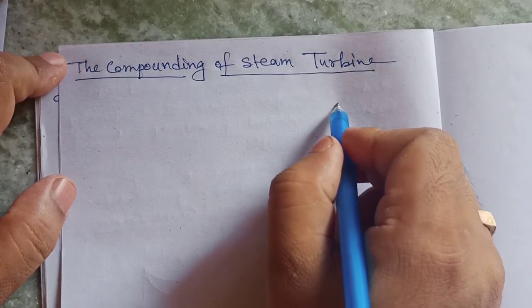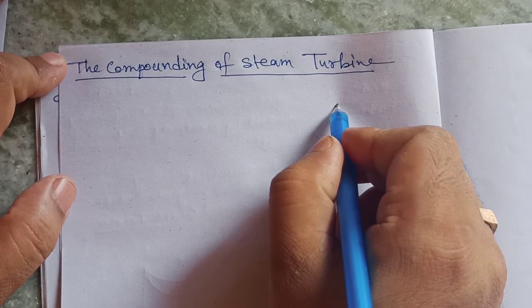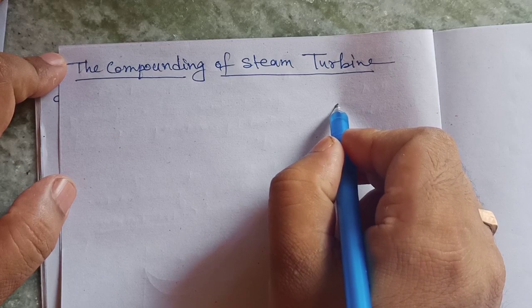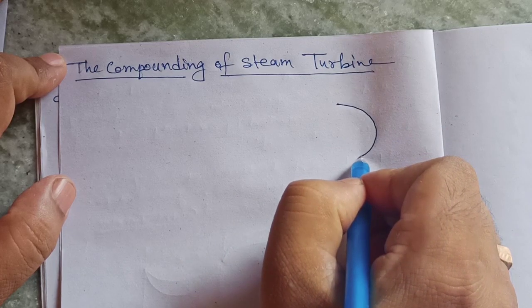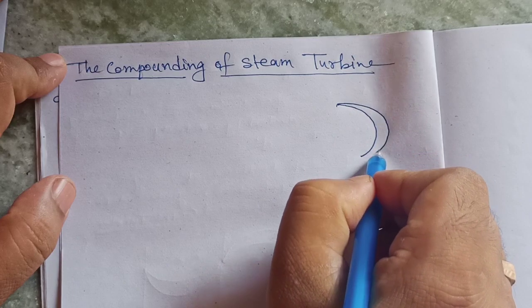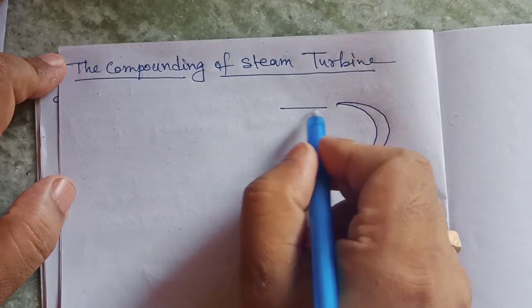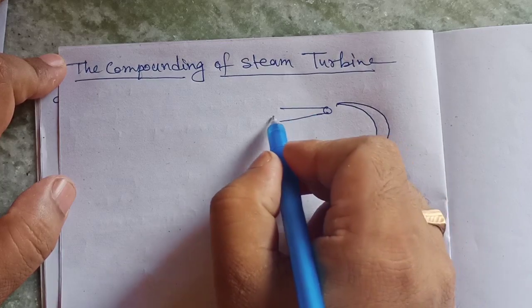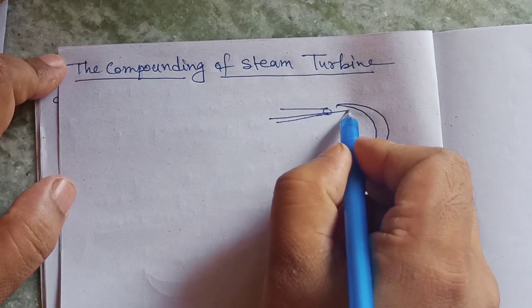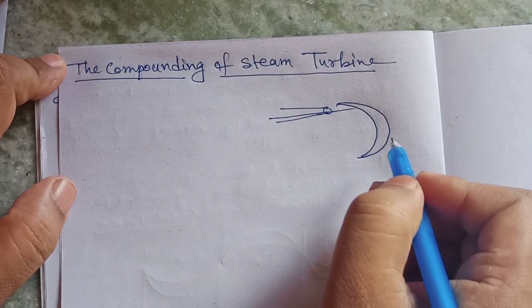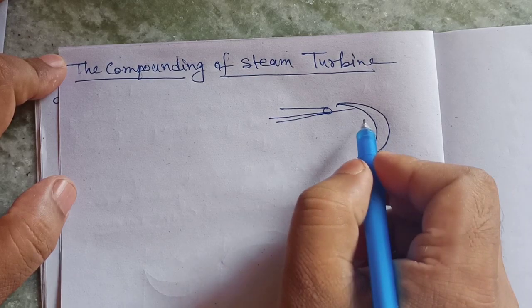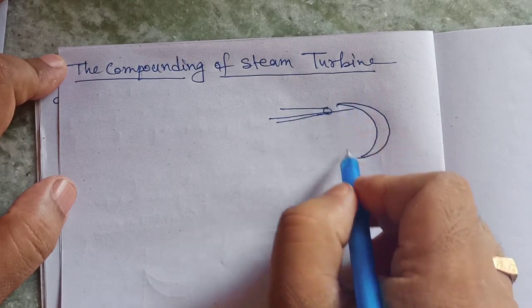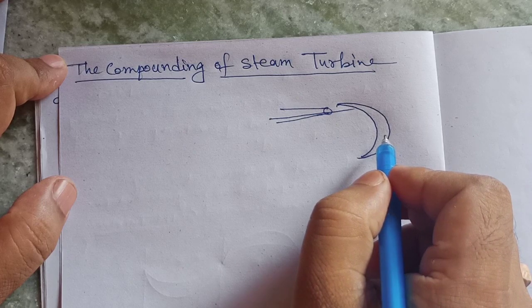Now consider this is not compounding: there is a blade and a nozzle. The steam from this nozzle impacts the turbine blade. That means it has a single blade only.